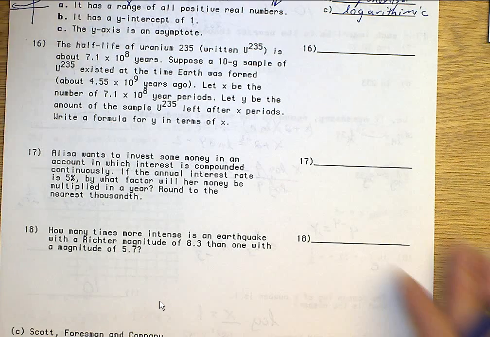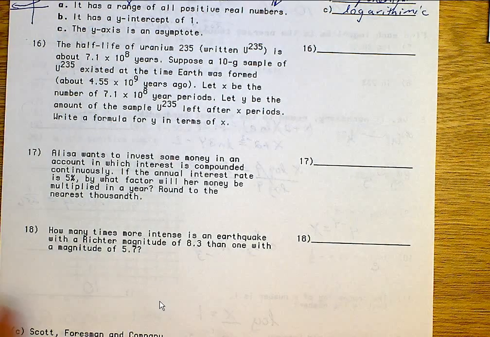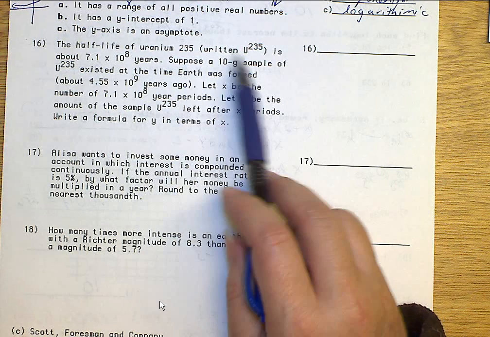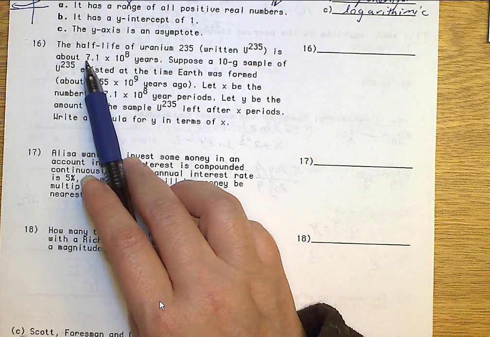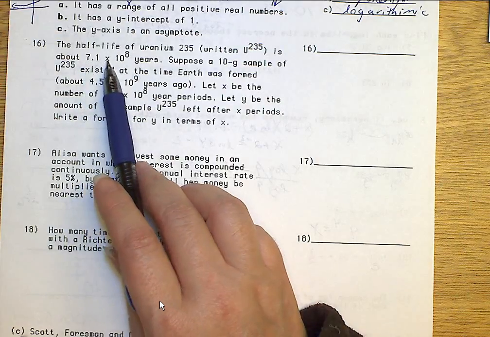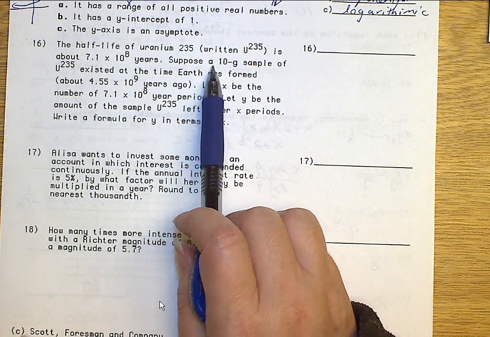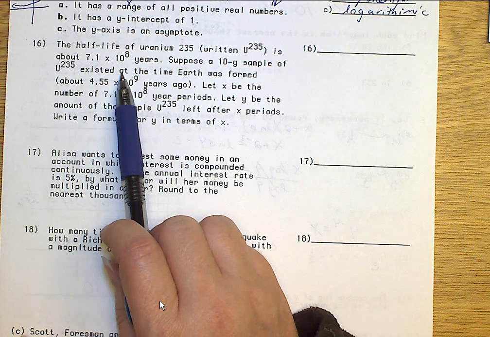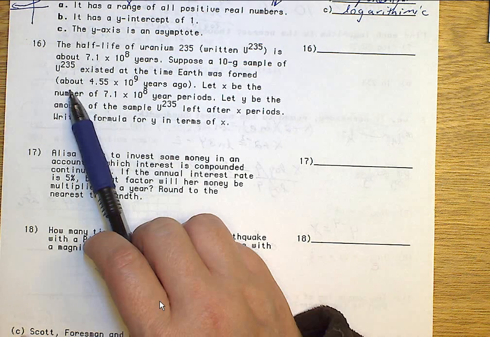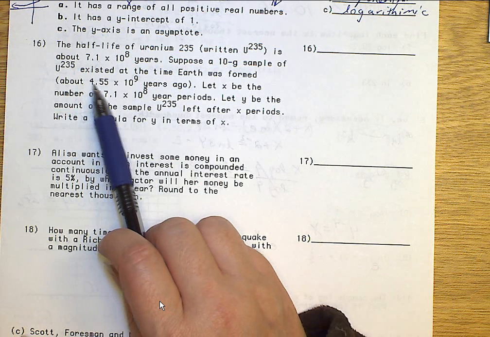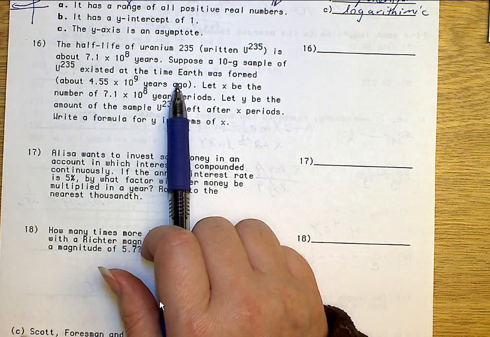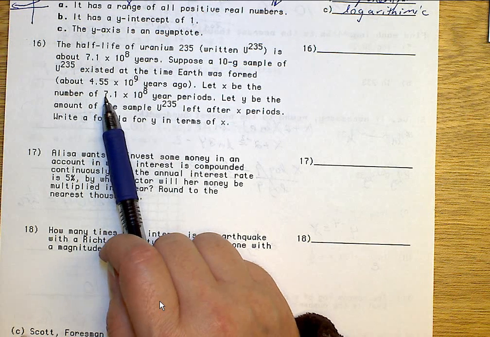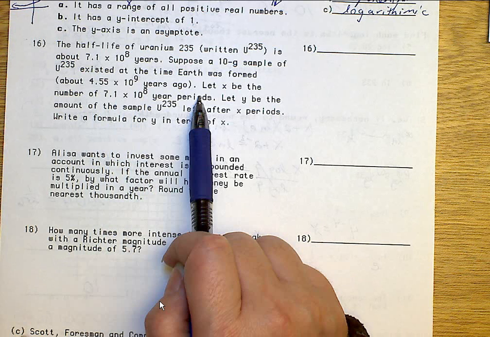All right, 16. Half-life of uranium-235 is about 7.1 times 10 to the 8 years. Suppose a 10-gram sample of this exists at the time that was before about 4.55 times 10 to the 9th years ago. Let x be the number of 7.5 times 10 to the 8 year period. All right.